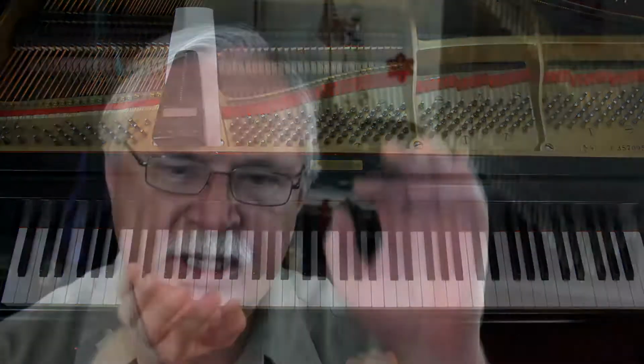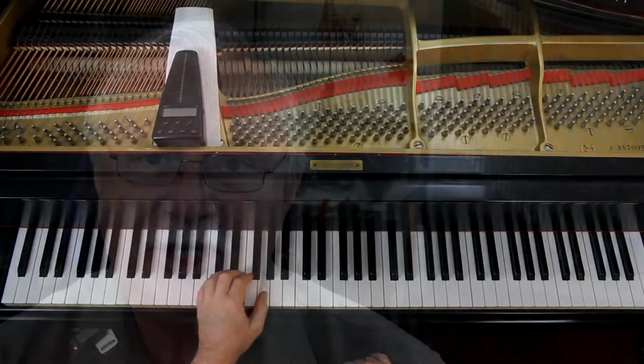In the first full measure, you have a C in the right hand, and you see the dotted line going down to the other staff for the G, and another dotted line going back up. That's simply their way of telling you the melody is going there. It's all melody.